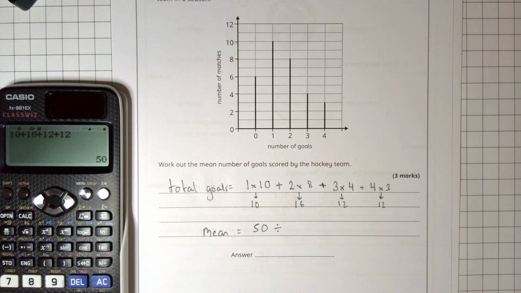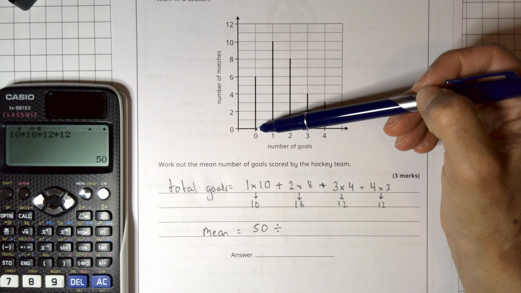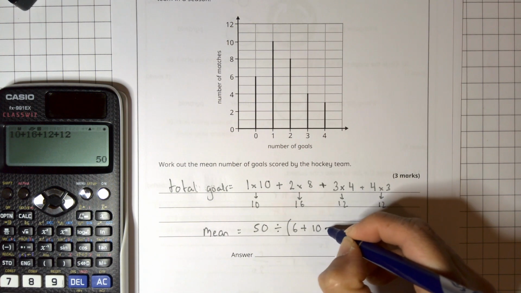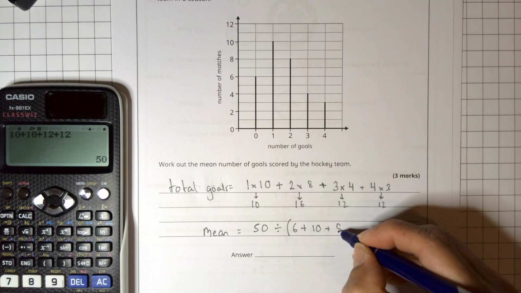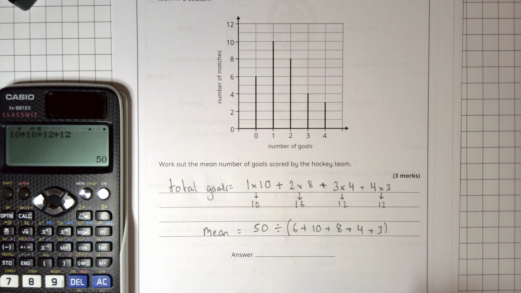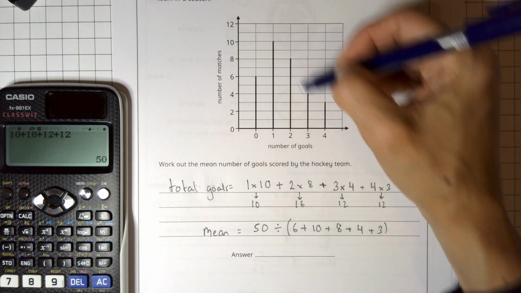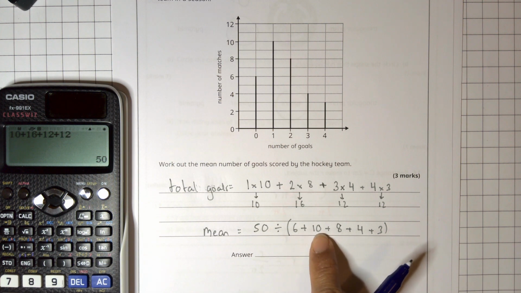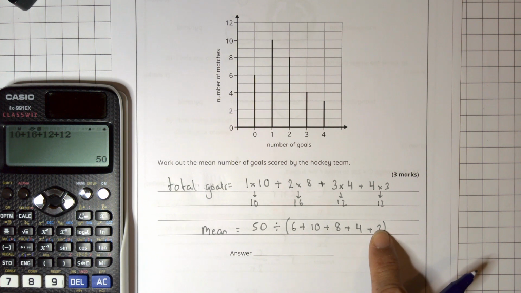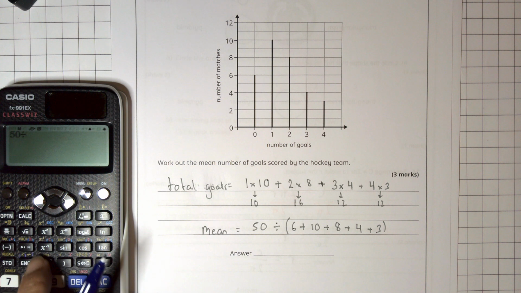divided by how many matches did they play. So how many matches did they play? Well, some 4, but there were 6 matches here. They're going to be divided by 6 matches, plus there were 10 matches here, plus there were 8 matches there, plus there were 4 there and 3 there. So that's how many matches they played. You could just count how many of these there are to find out how many matches. So we have 6, 16, 20, 28, 29, 30, 31. Okay, or you can just say 50 and actually let the calculator do the work for you. Now notice I put a bracket in to tell it to do this bit first.